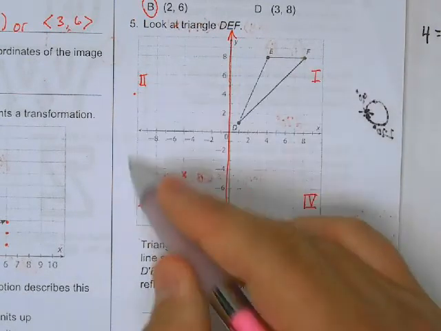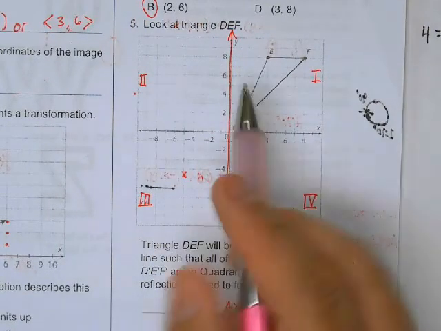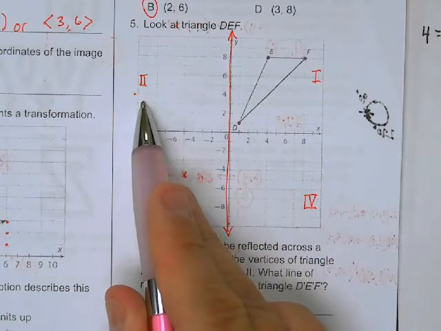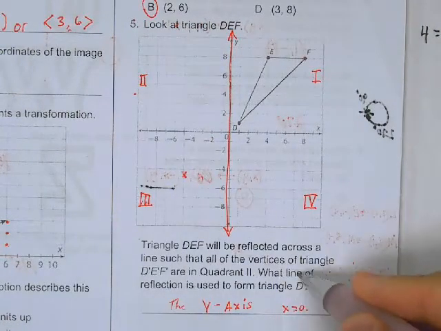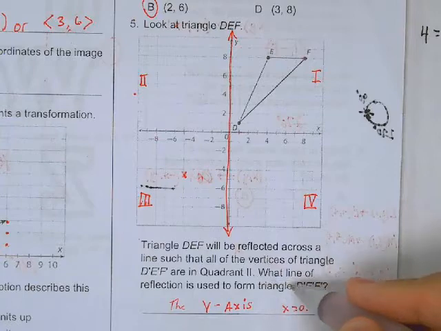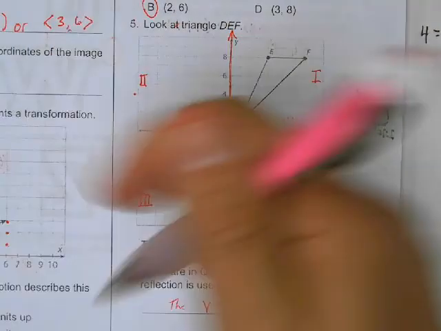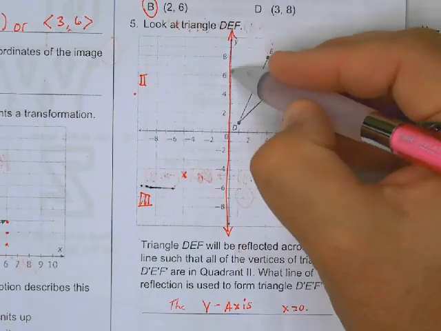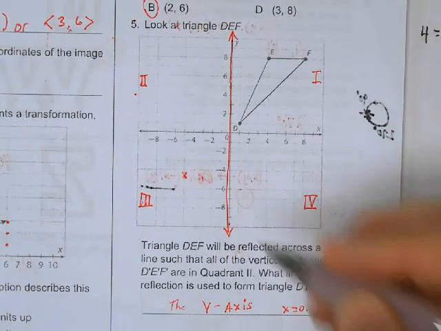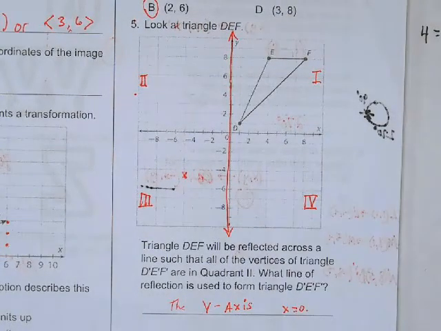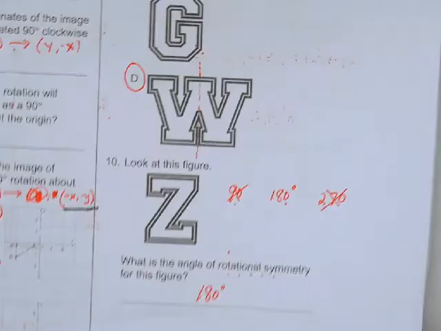It's counterclockwise. So if it's all in quadrant 2, that means what line of reflection is used to form triangle DEF? That means we'd have to flip it over. So I drew it in. There's the line of reflection, which is the y-axis. Or if you want to give it the equation, it's x equals 0. Got it? All right, move on.